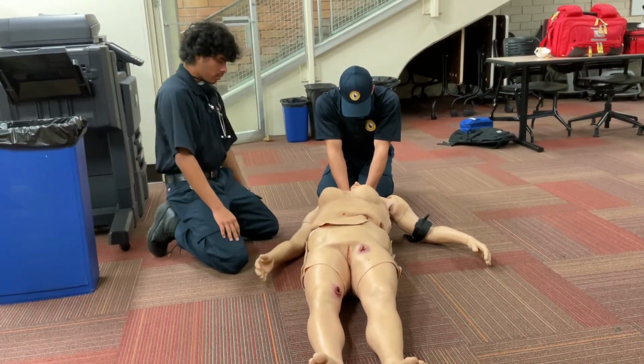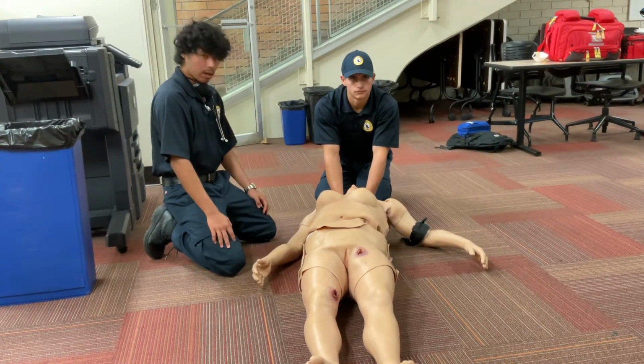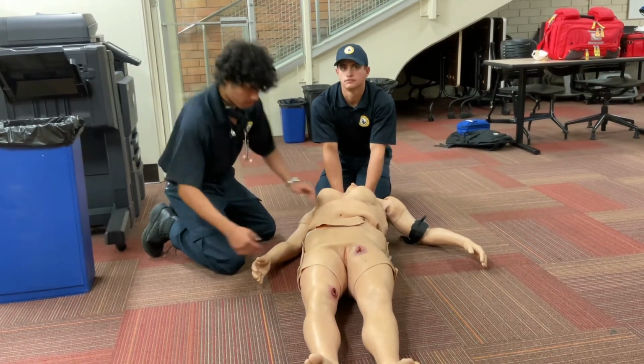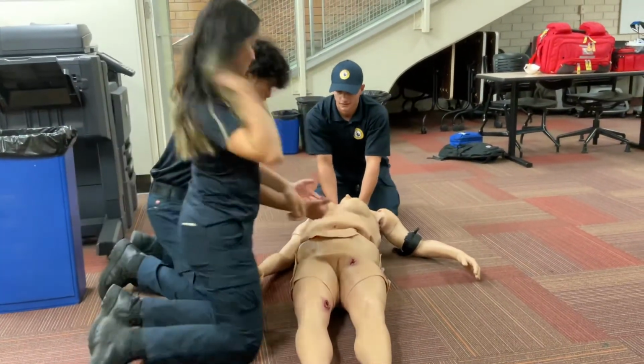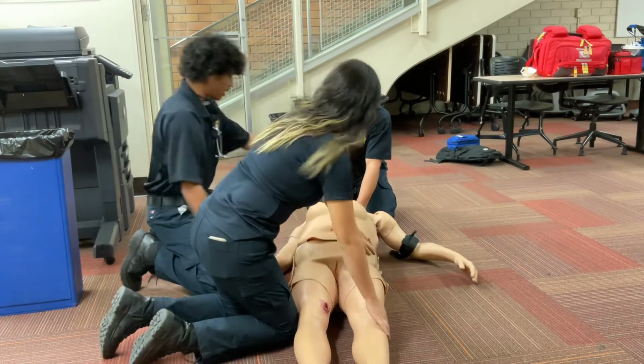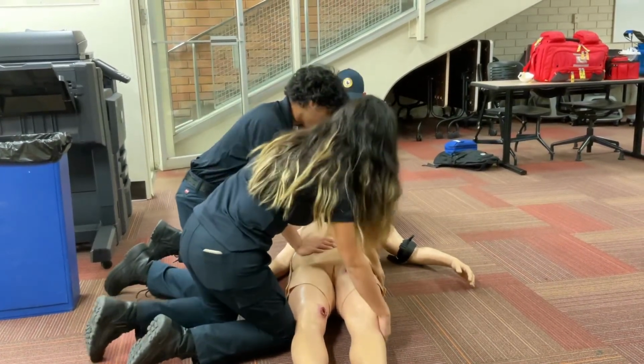And so now that I'm done with that, I'm gonna log roll the patient and I'm gonna check their posterior side. So then, can I get somebody to come help me move the patient? So we're gonna be moving towards me on count of 3, holding C-spine. Okay, we're gonna go on 3, all right? 1, 2, 3.